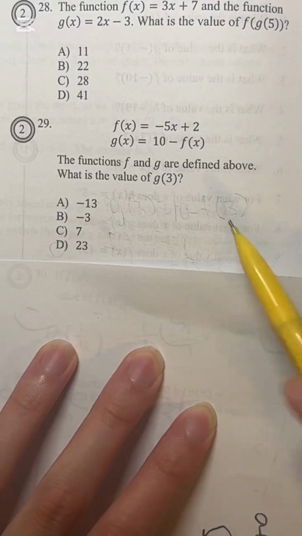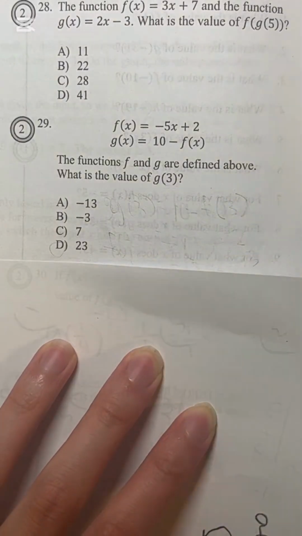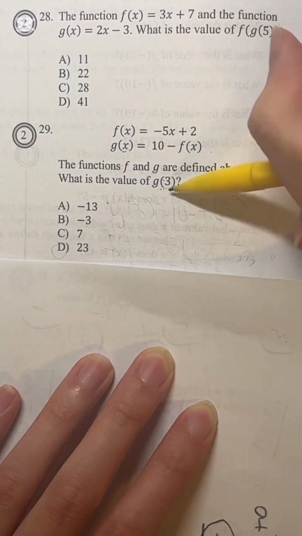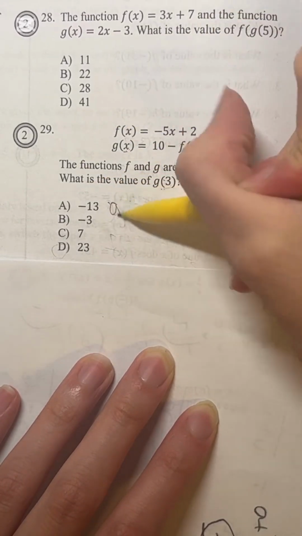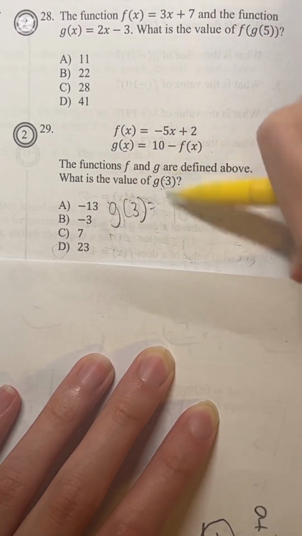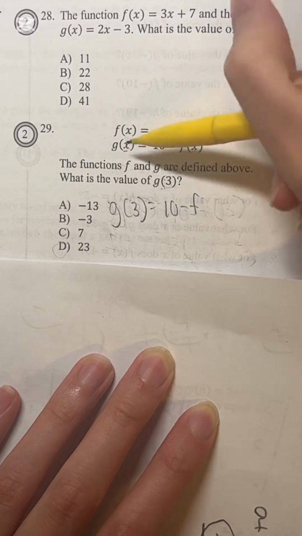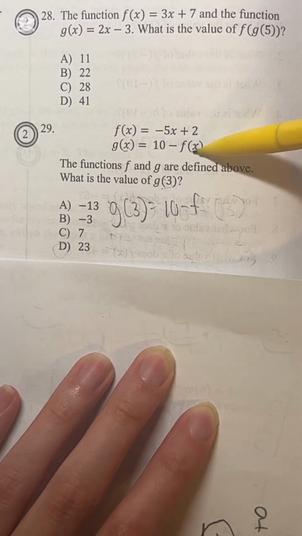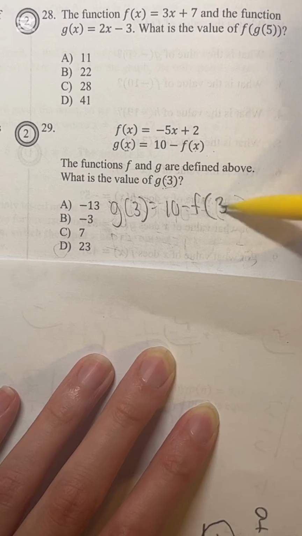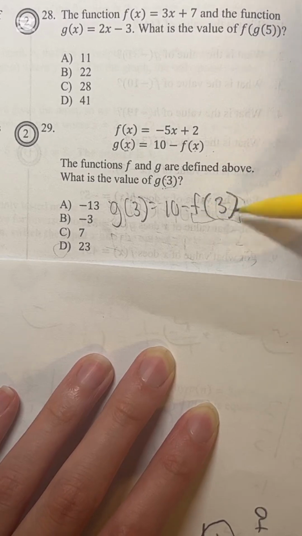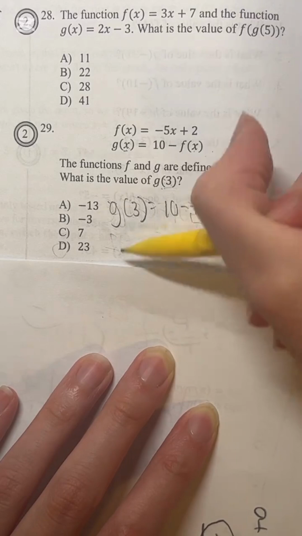This question looks confusing, right? The functions f and g are defined above. What is the value of g of 3? In a function, the value inside of the parentheses is our input. In this case, 3 is our x value, so g of 3 is just going to be 10 minus f of, and we replace all of the x variables with the number 3. So instead of f of x, we will have f of 3.